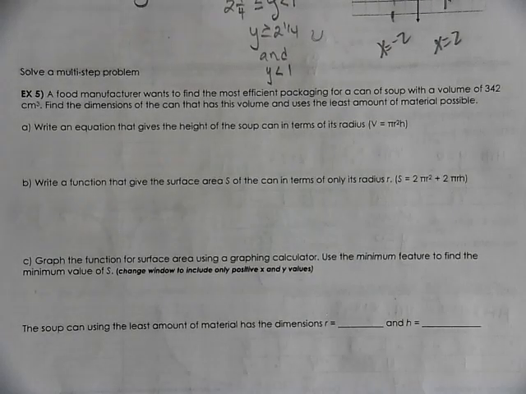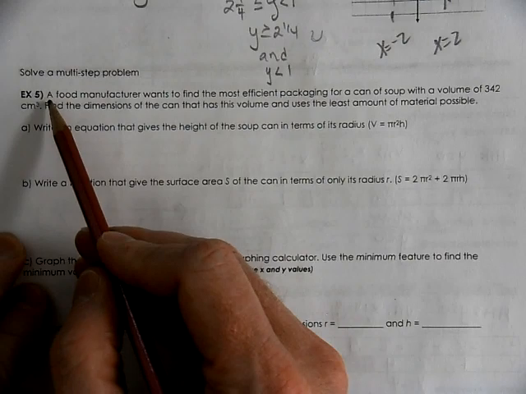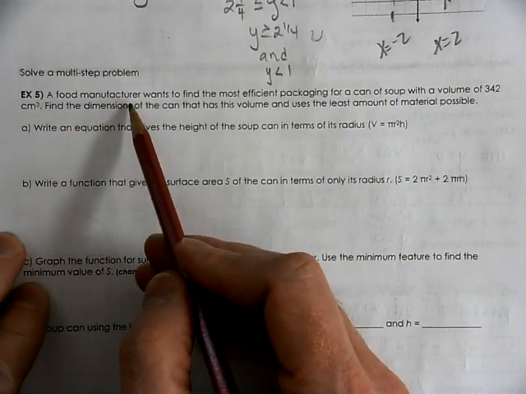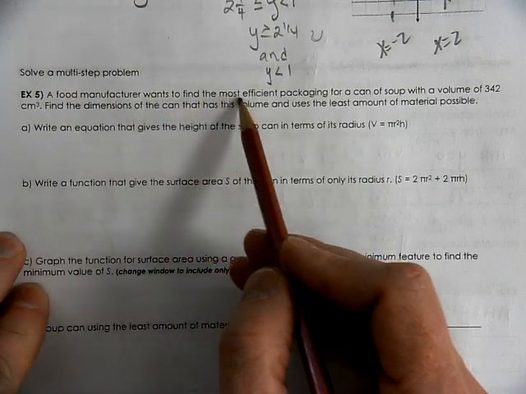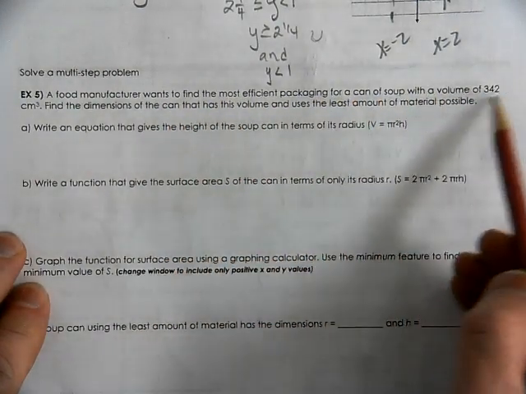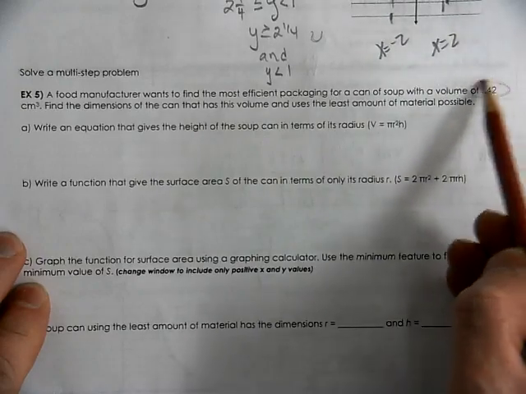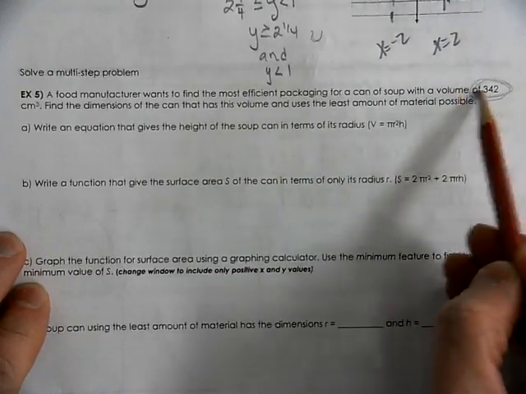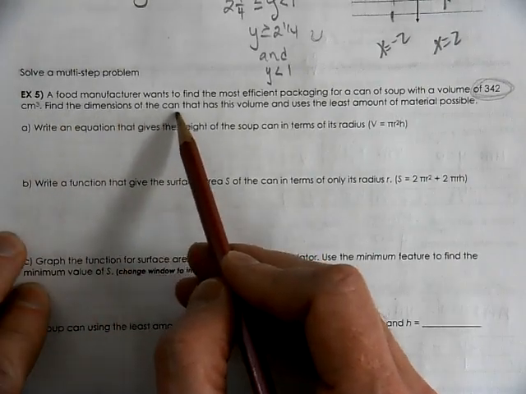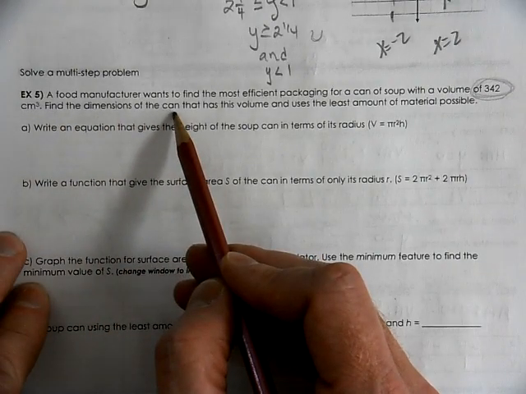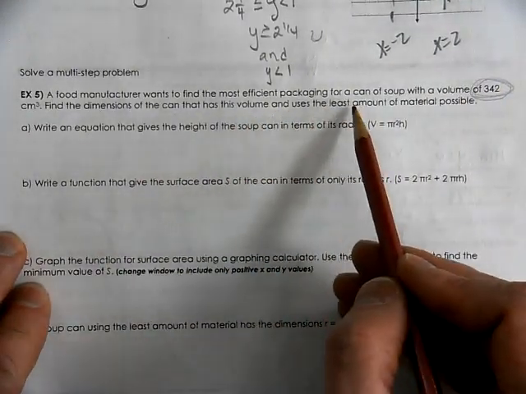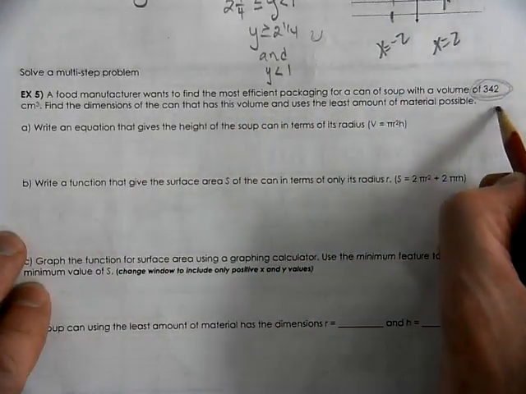Now our last story problem. This is a goodie. A food manufacturer wants to find the most efficient packaging for a can of soup with a volume of 342. So we know what the volume is. Find the dimensions of the can that has this volume and uses the least amount of material.